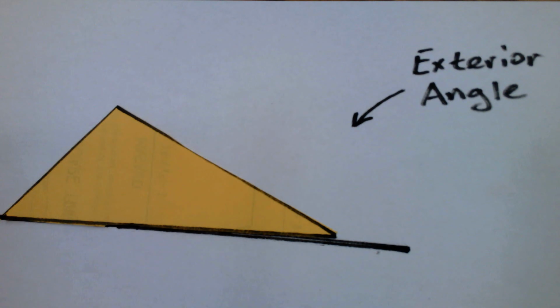Okay, so I have a triangle, and you see how I extended a line. So everyone pay attention here. I extended this line, and this angle formed outside, this obtuse angle in this case. It doesn't have to be obtuse, but in this case it is. This is called an exterior angle because it extends from one of the segments of the triangle, and it's formed on the outside.